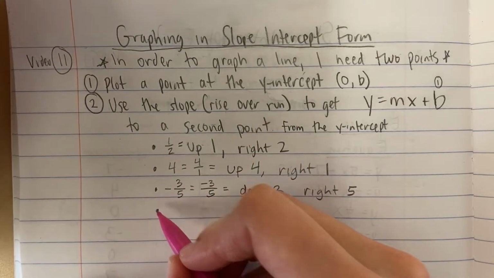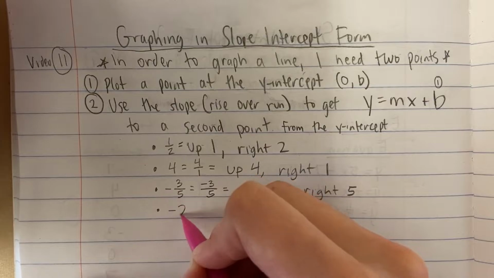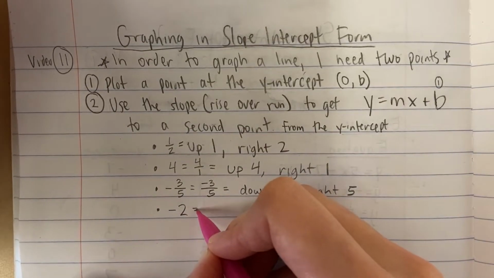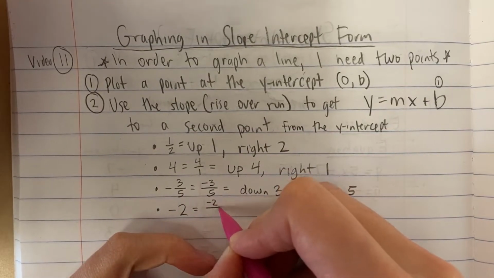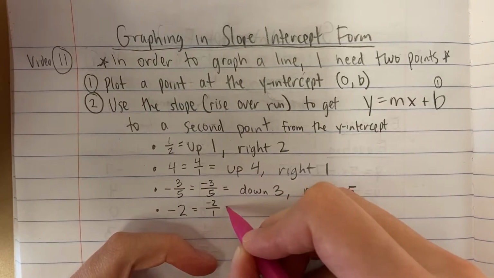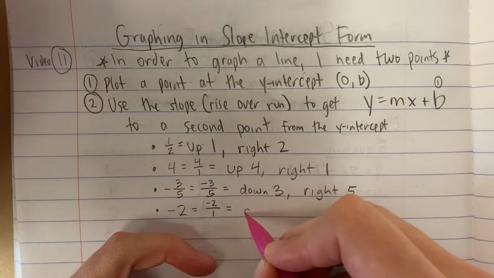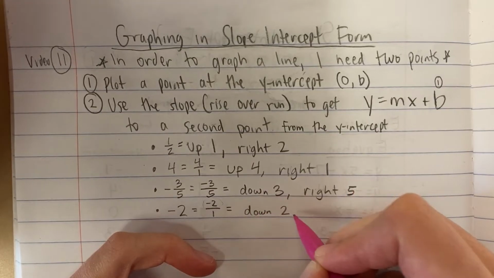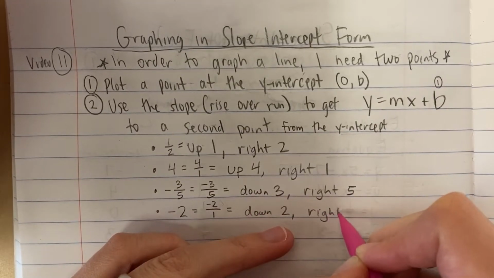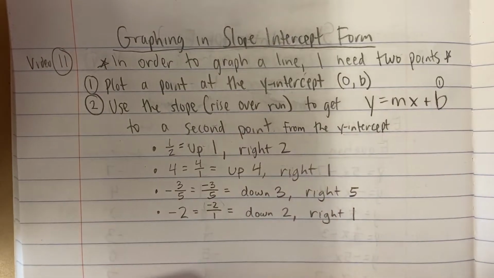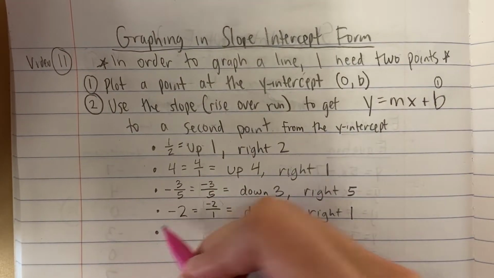Okay? Let's say -2 was my slope. Well, any whole number becomes over 1. So -2 over 1, right? Again, this is rise over run, so this tells me up and down. In this case, it's down 2, right 1. Okay, let's do one more example, and then we'll actually take a look at some actual graphing problems.